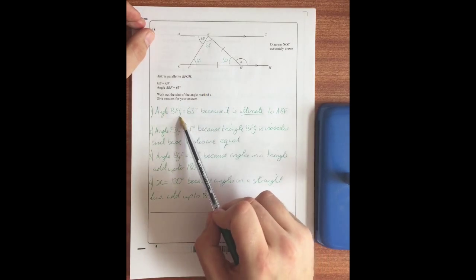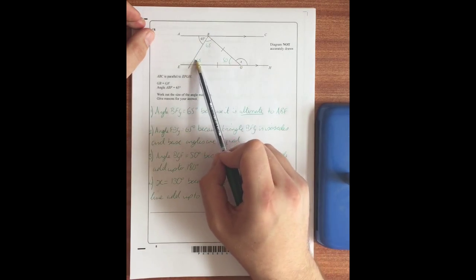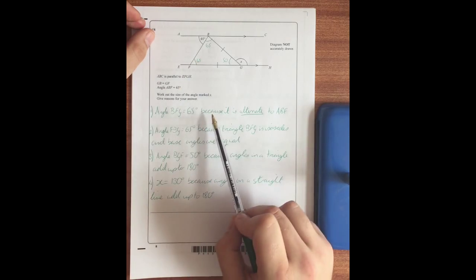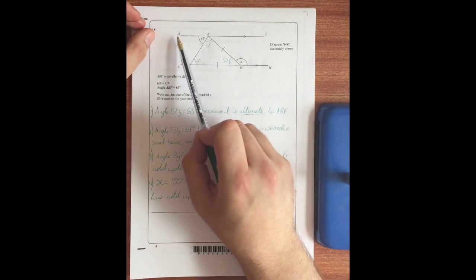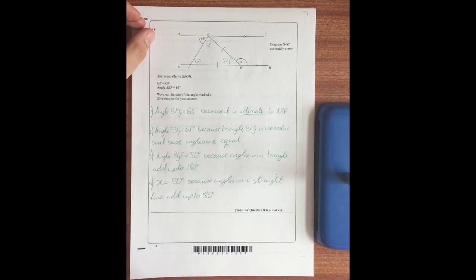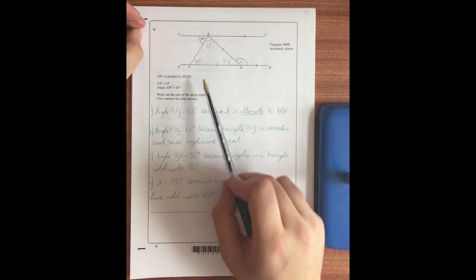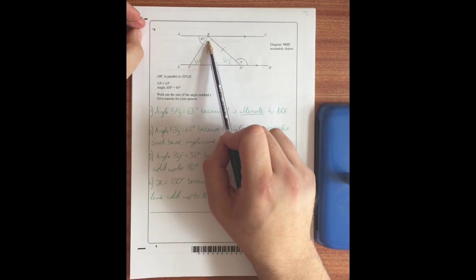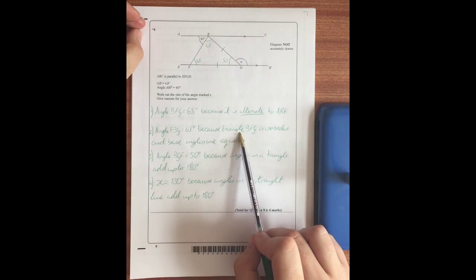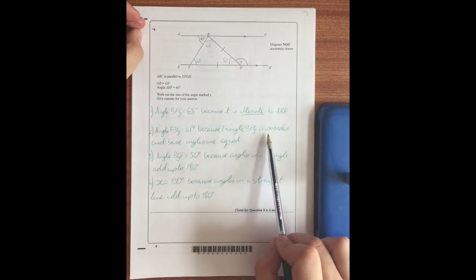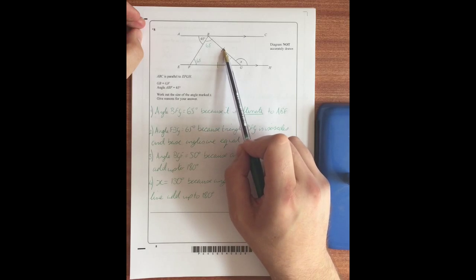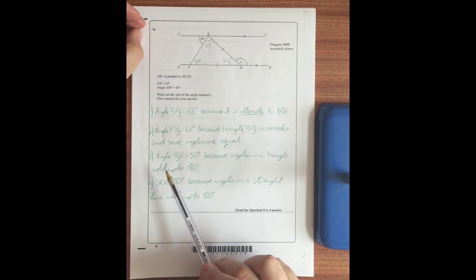So the first one I've done is that BFG, so this angle here, is 65 degrees because it is alternate to ABF, the one that I had originally. I can then say the angle FBG, so this one here, is 65, because the triangle BFG is isosceles. We were told that these two sides are the same, and base angles are equal in an isosceles triangle.